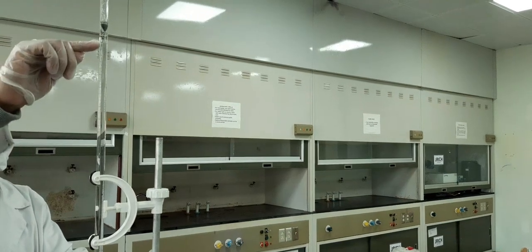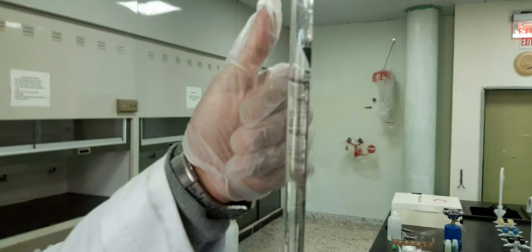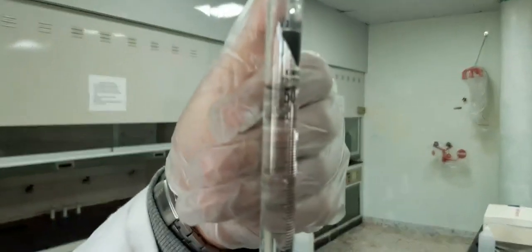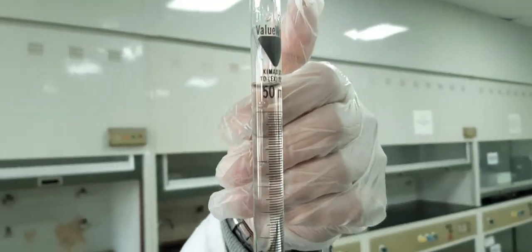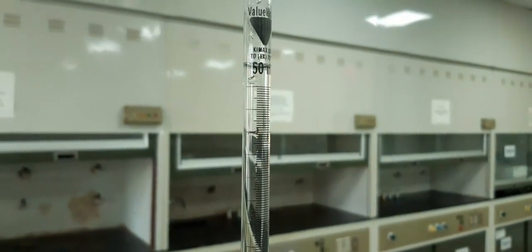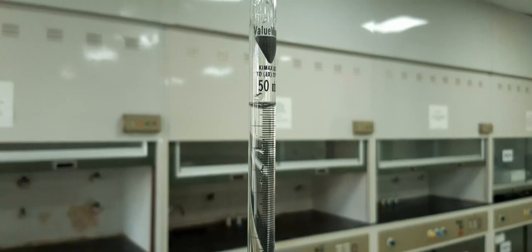If you can see the line, the 0 starts from here. This is the 0 position. So we should remove some solution to make it 0. Look at this. We will open the stopcock, and the solution will go down. When it reaches 0, I will stop it. Now this is my start point, which we call the initial volume. Now my base solution is ready.